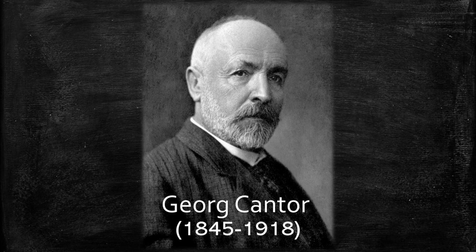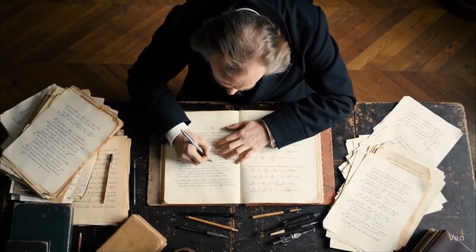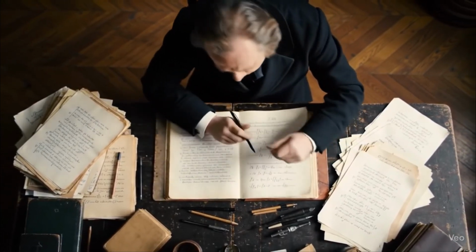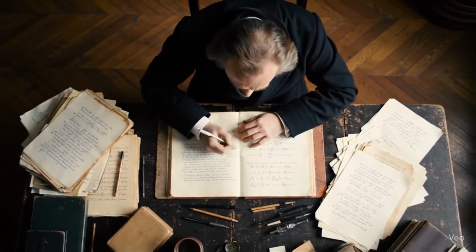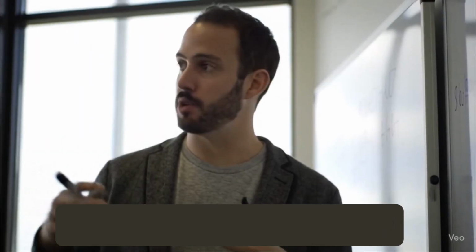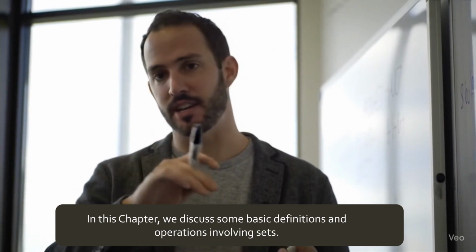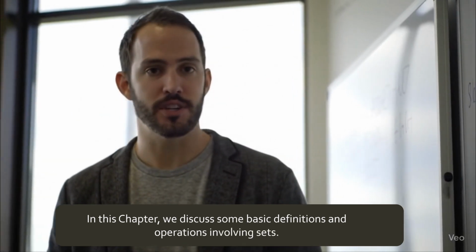The theory of sets was developed by German mathematician Georg Cantor. He first encountered sets while working on problems on trigonometric series. In this chapter, we discuss some basic definitions and operations involving sets.